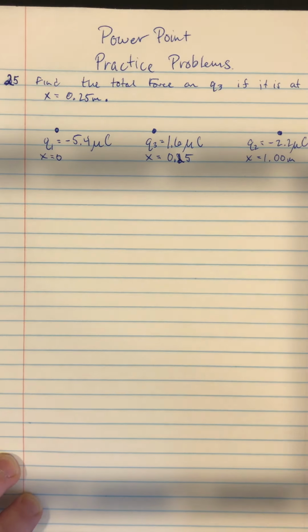The distance here, instead of being 0.75, is going to be 0.25. And the distance here, instead of being 0.25, is going to be 0.75. All right, so let's set it up.